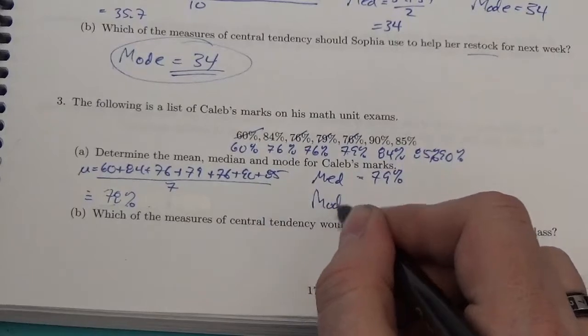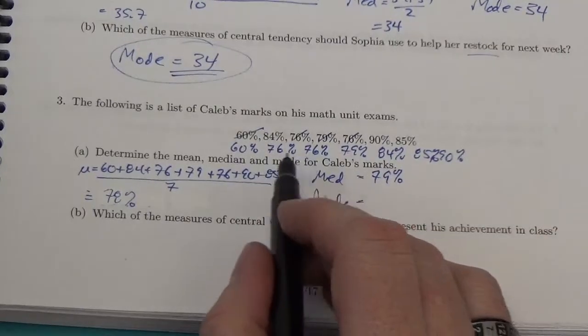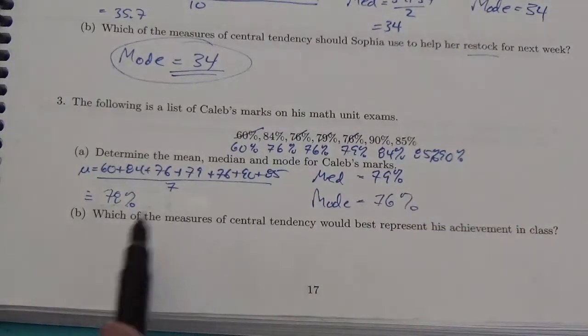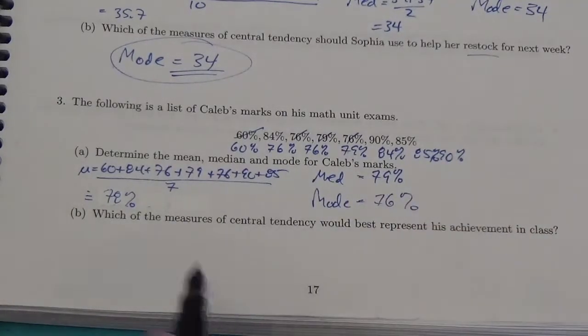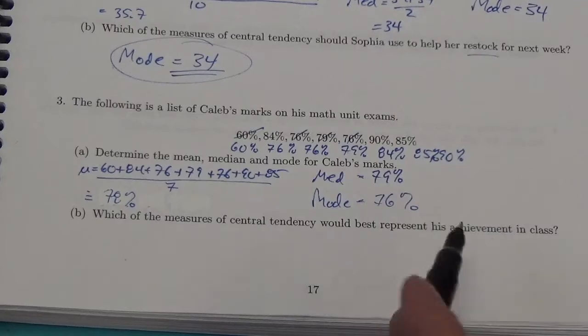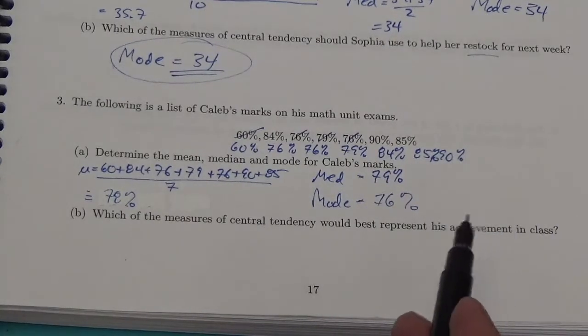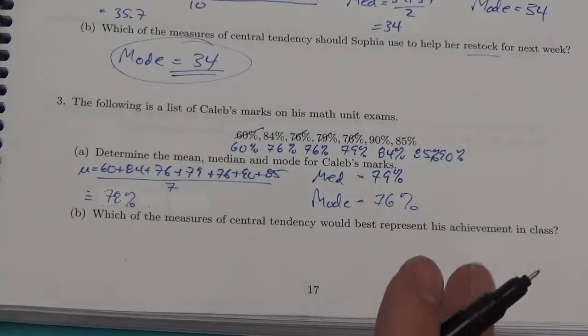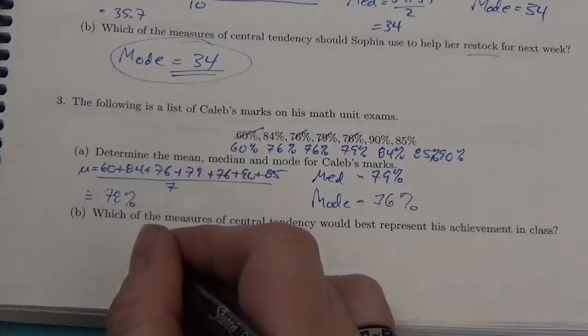The mode is going to be, well, the one that shows up the most often is 76. Now, between these 3, which measure of central tendency would we use to represent his achievement in the class here? Well, I'll take a look at these 3. They're actually relatively close to one another. But the one that we would typically use here would be the mean.